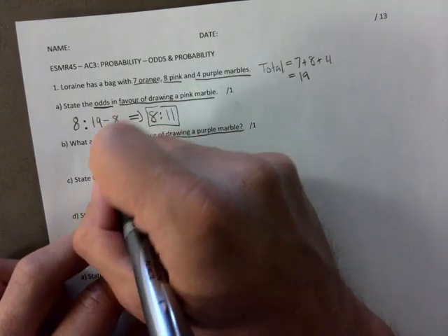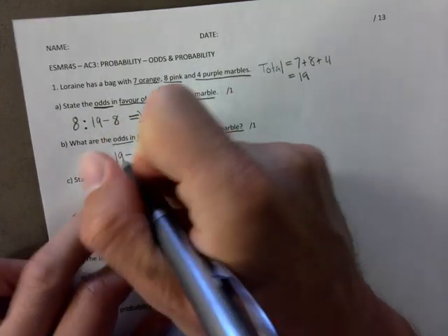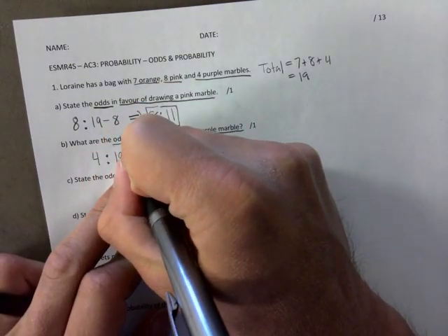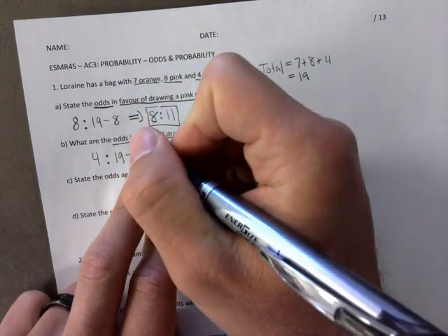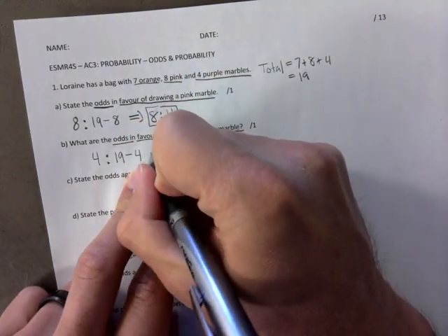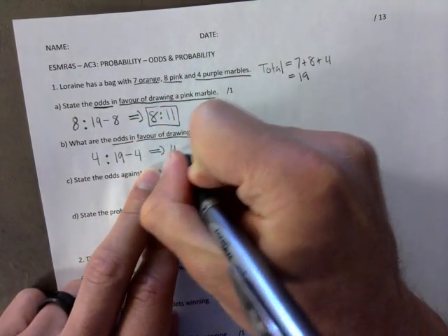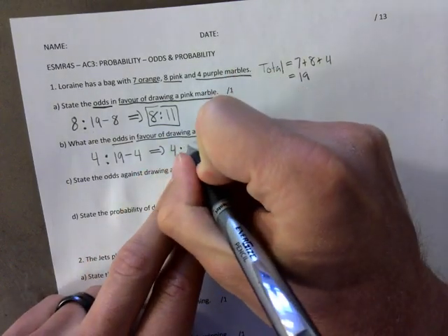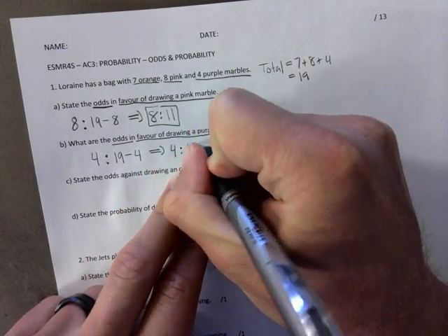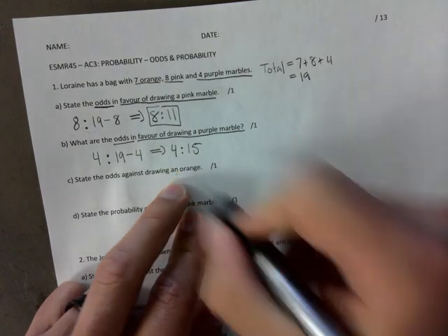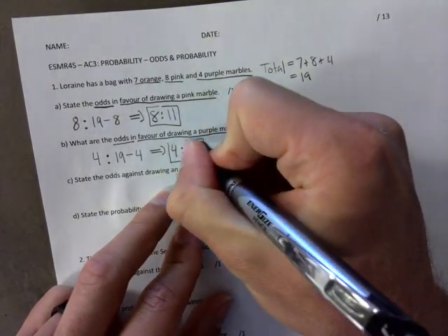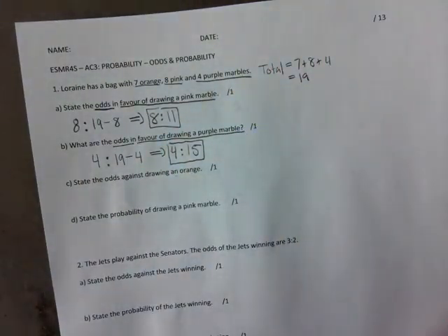So this would be our total minus 4. This would be 4 and 15. So that would be the odds of drawing a purple marble.